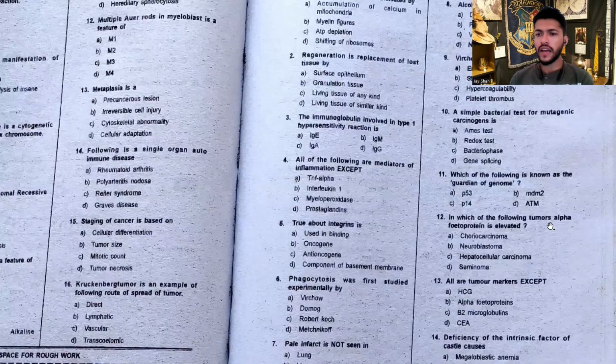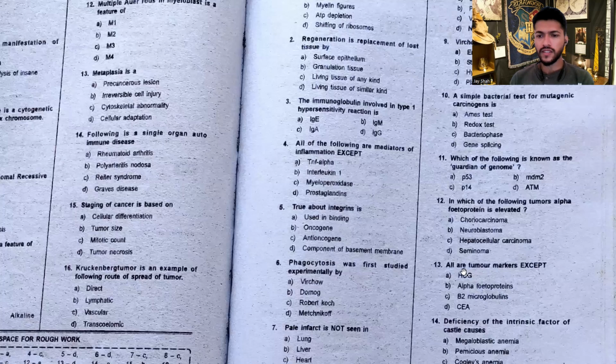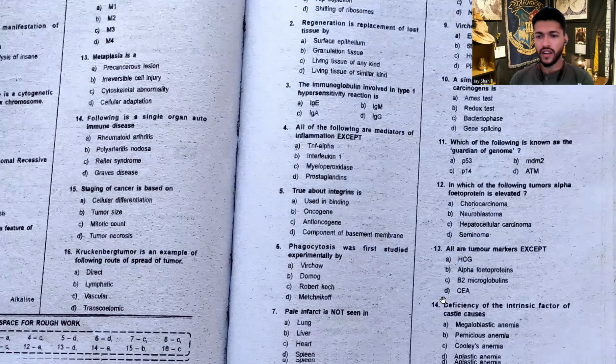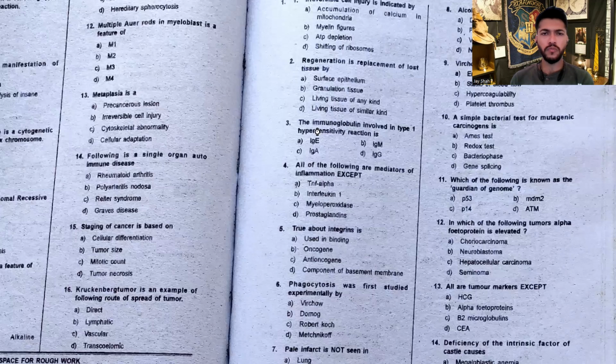Which of the following tumors has elevated alpha fetoprotein? Alpha fetoprotein is generally for yolk sac tumors, and the answer here should be choriocarcinoma. All of the following are tumor markers except: hCG, yes. Alpha fetoprotein, yes. Beta 2 microglobulin, no, it is seen in amyloid with chronic hemodialysis. CEA, yes. Deficiency of intrinsic factor, B12 deficiency, will lead to pernicious anemia.